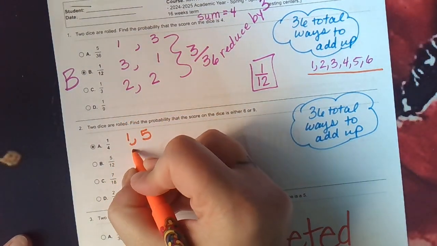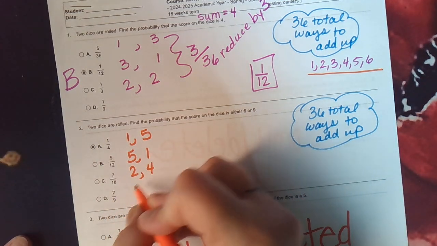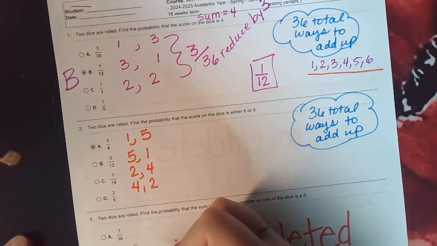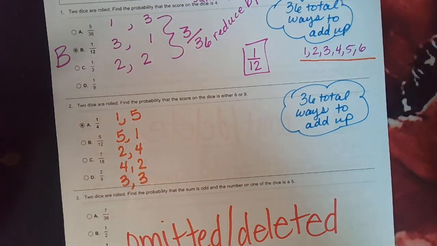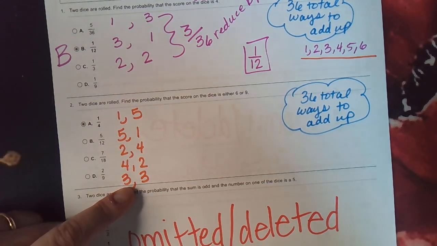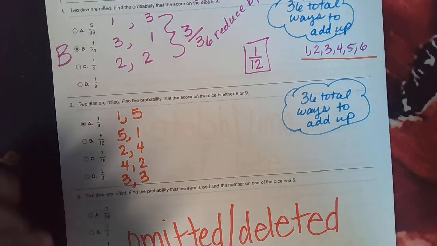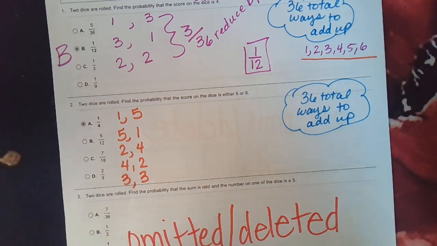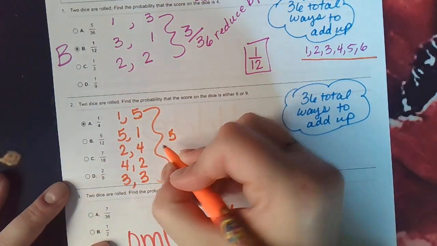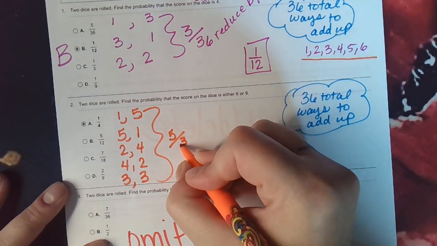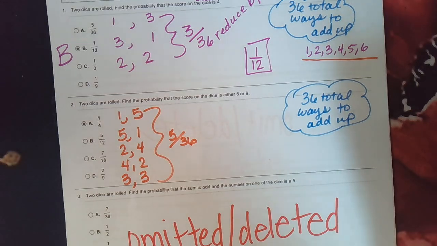1 and 5, or 5 and 1. What other numbers? Let's try 2. 2 and 4, and 4 and 2. What else? 3 and 3, and then if I switch that around, it looks exactly the same. And then after that, I think those are all the numbers that can add up. There is a 6, but we don't have a 0 dice, so I cannot do 6 and 0. Okay, so this is 1, 2, 3, 4, 5 out of 36, because there's 36 total ways we can add the 2 dice up.